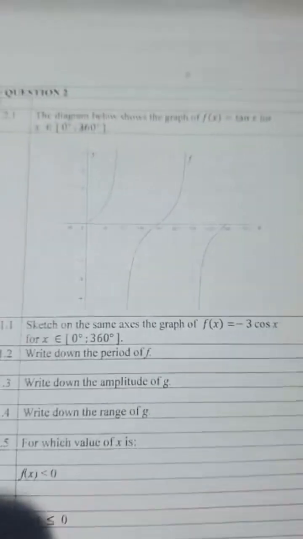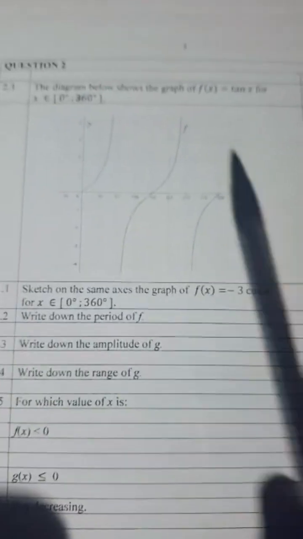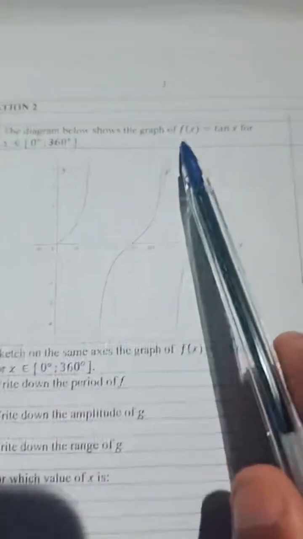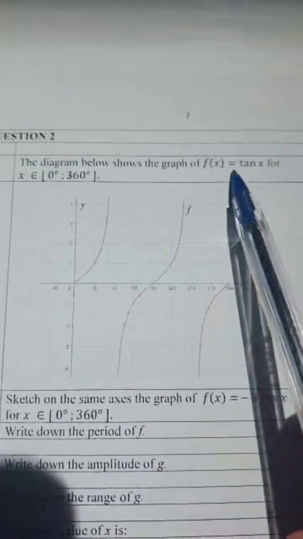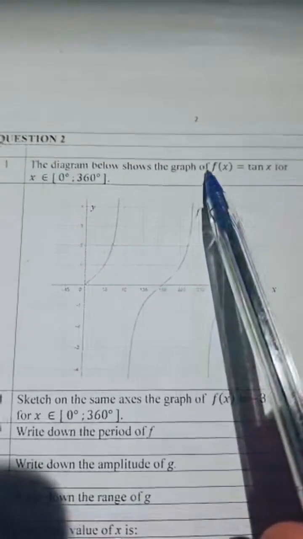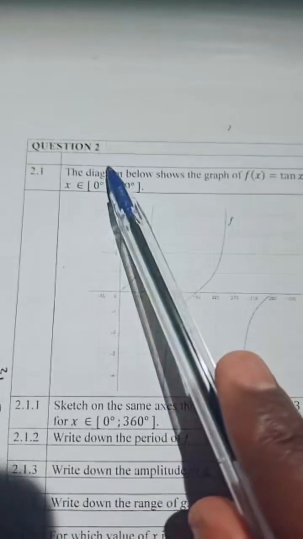This is what we're going to look at today, and then we'll call it a night with the grade 10s, because I know some of you have a curfew and your parents wouldn't be happy having you up and awake at this time of the night. So let's look at question 2.